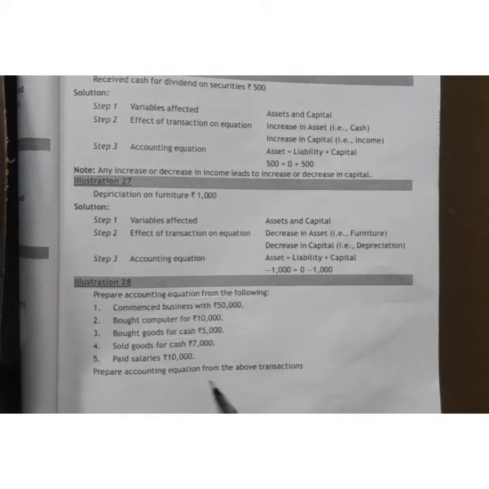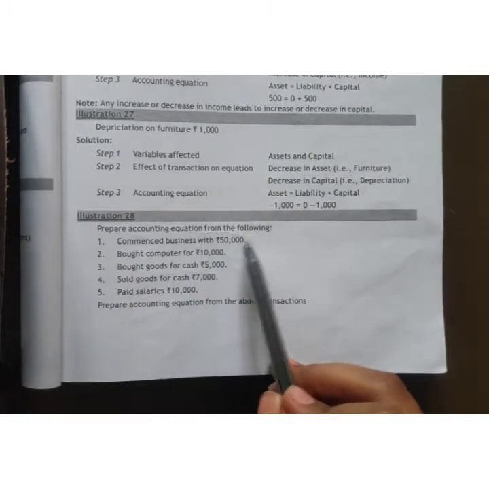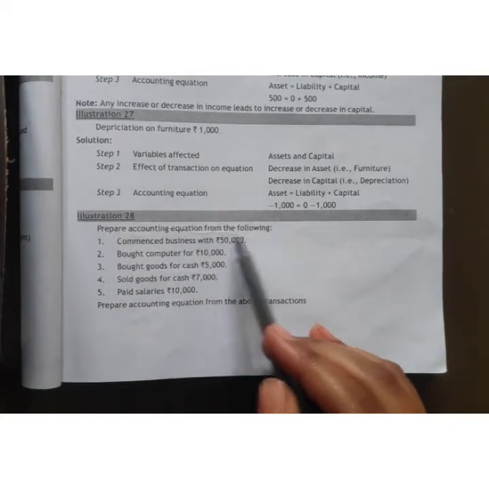So now we will be starting with the 6 markers problem. Prepare accounting equation from the following. First let's go through the question and then I'll start explaining you with the answer. Okay. So prepare accounting equation from the following.